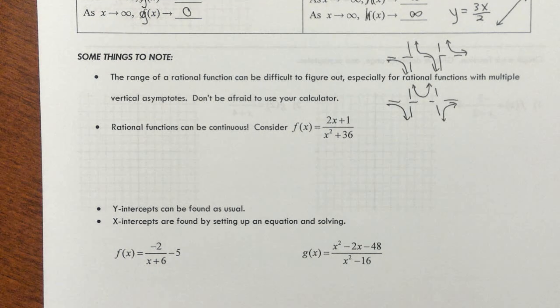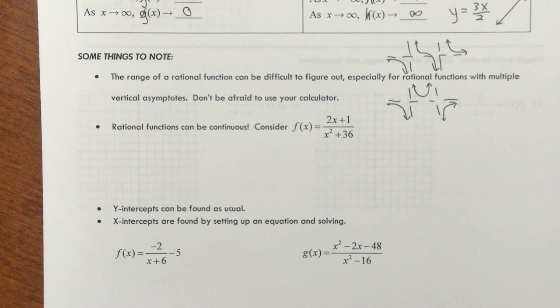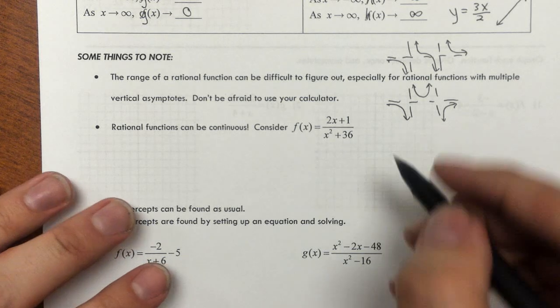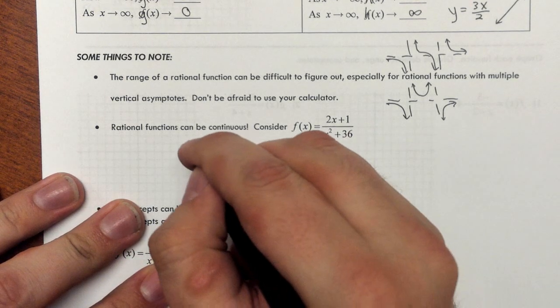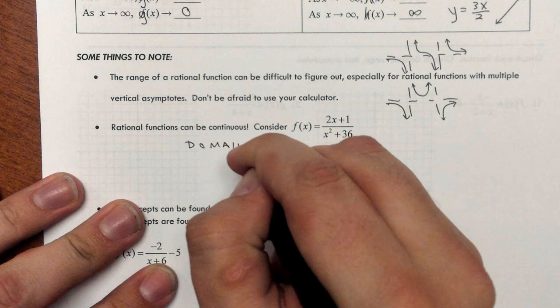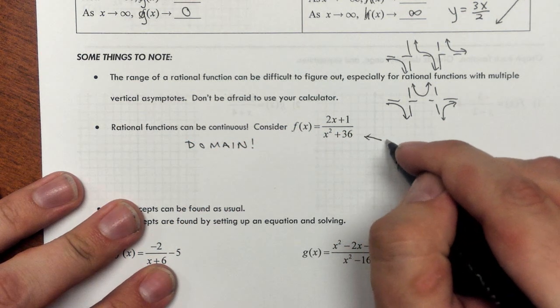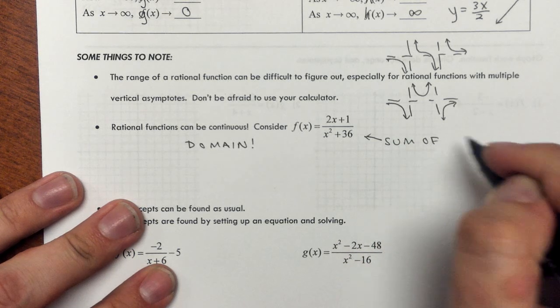Another point. I made reference earlier to the fact that most rational functions are discontinuous. They do not, however, have to be discontinuous. In this example right here, in order to figure out whether or not it's continuous, I want to consider the domain, which means I would try and factor this. X squared plus 36 is a sum of squares.